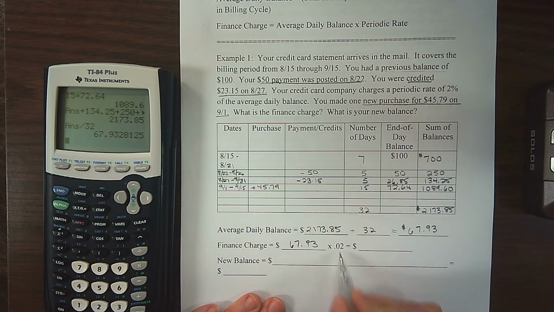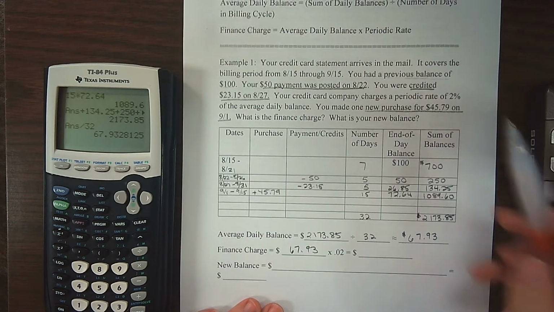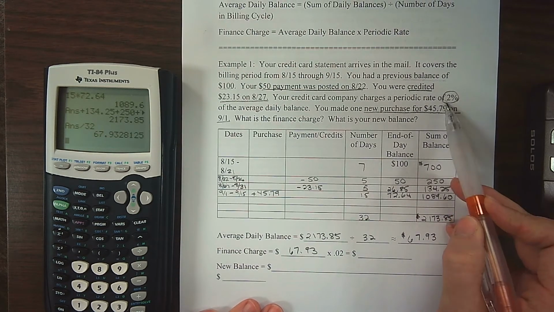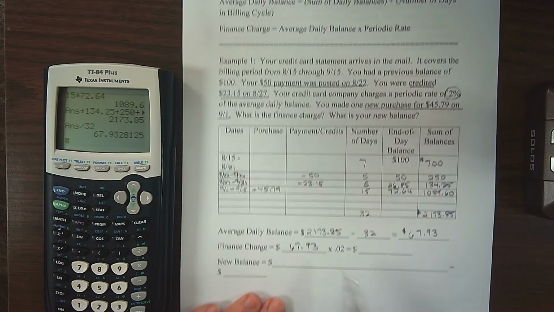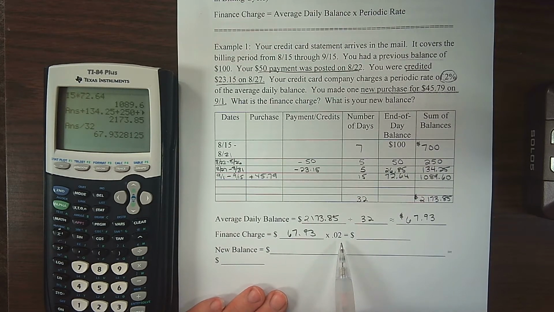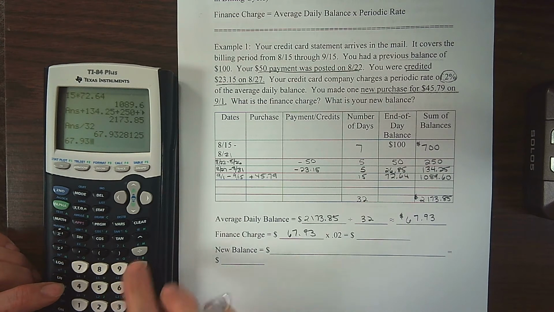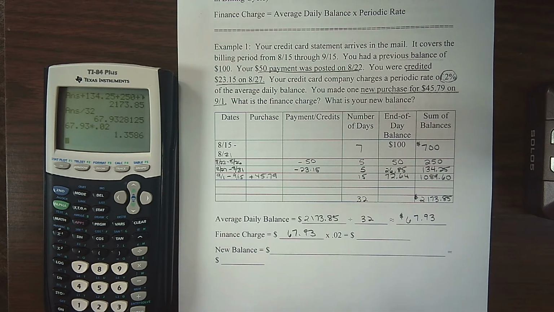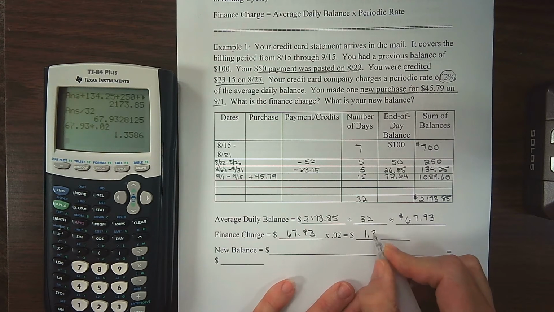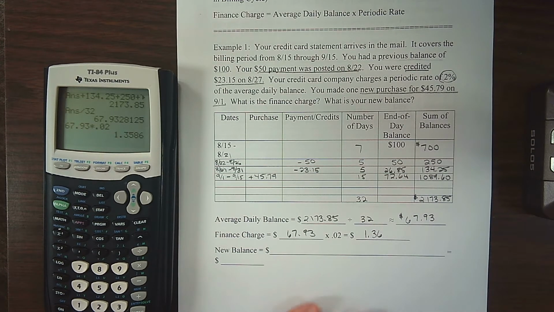All right, so now that I have the average daily balance, to find the finance charge, I multiply it by the periodic rate. Remember, up above here in the reading, it said 2% was my periodic rate, and I need to change that so that it's expressed as a decimal. If I take the 67.93 and multiply by 0.02, I get $1.36 for my finance charge.